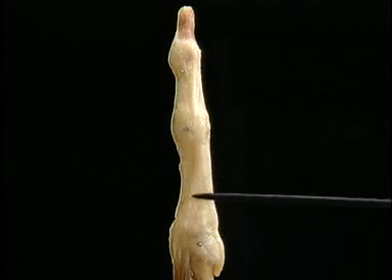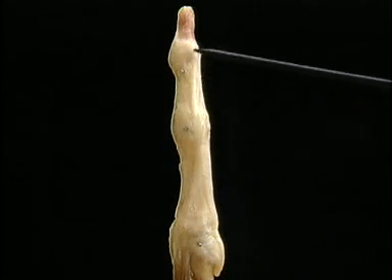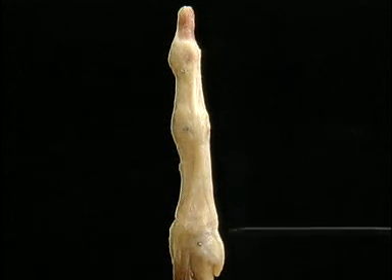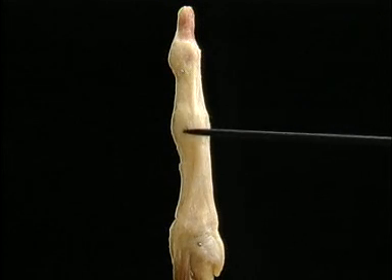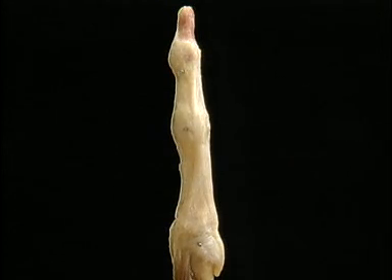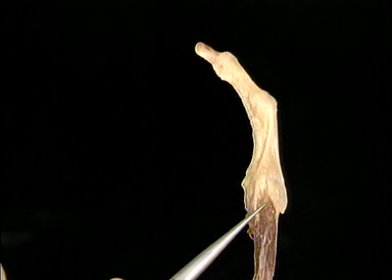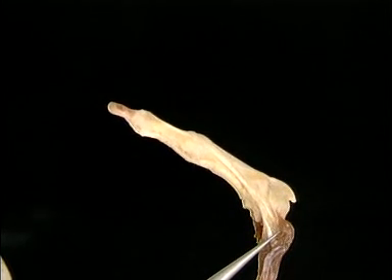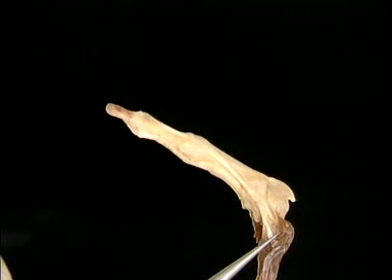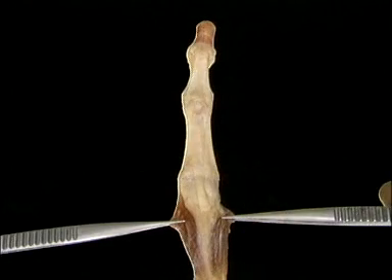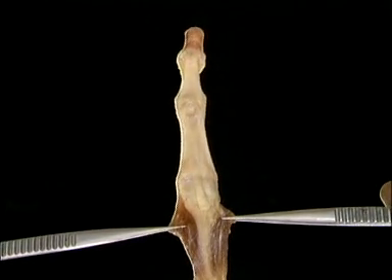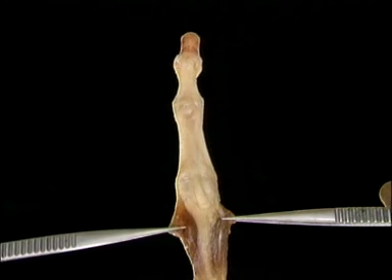The line of action of the interosseous tendon passes in front of the axis of rotation of the MP joint, marked by this pin, and behind the axes of the 2 IP joints. When the 2 interosseous muscles of a finger contract together, their action is to flex the MP joint and extend both the IP joints. When one of the interossei contracts separately, it produces either ulnar deviation or radial deviation at the MP joint.